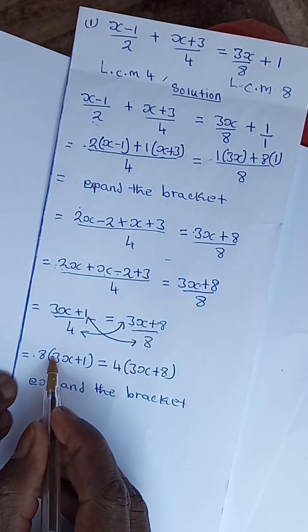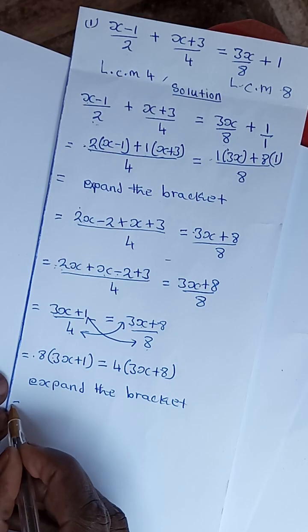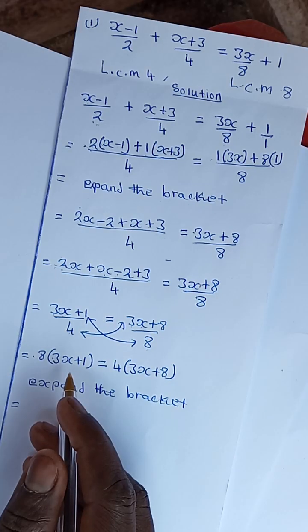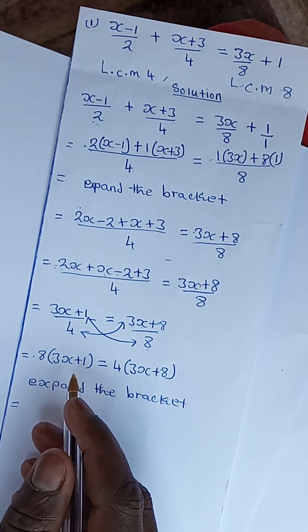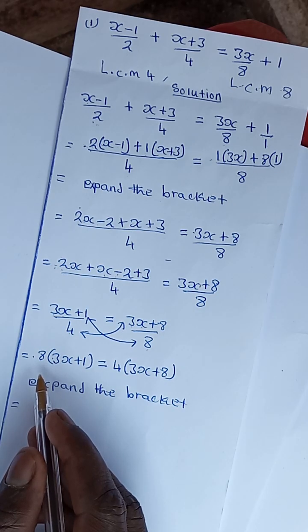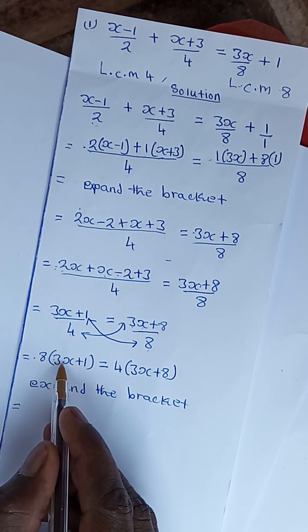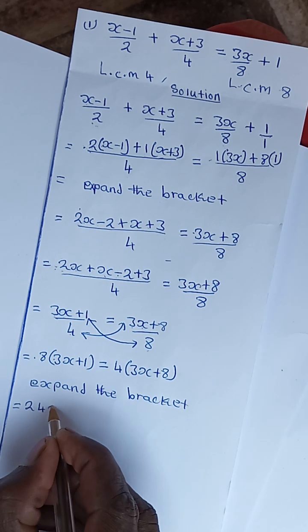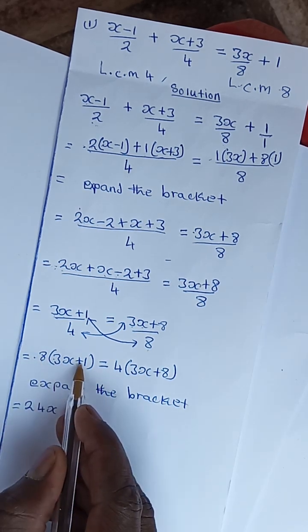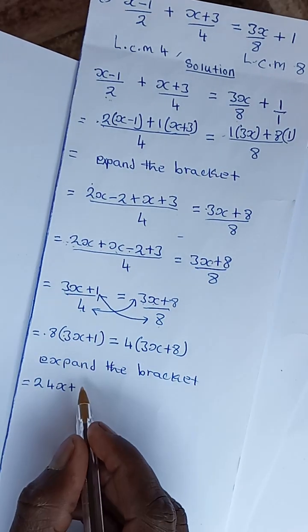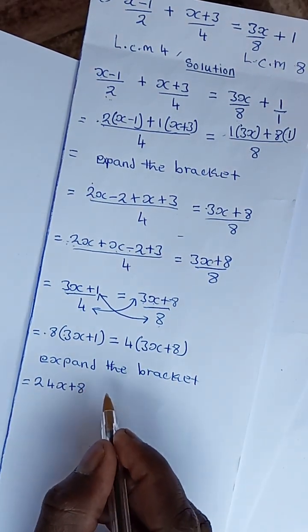We say plus times plus is plus. 8 times 3x, we are going to have 24x. Plus times plus is plus. 8 times 1 is 8.